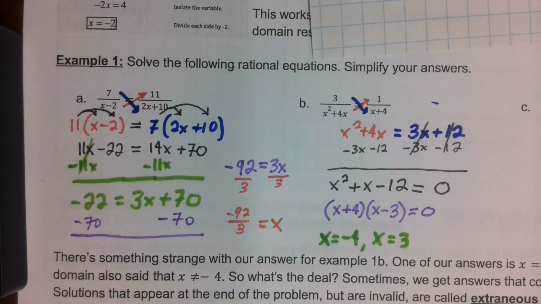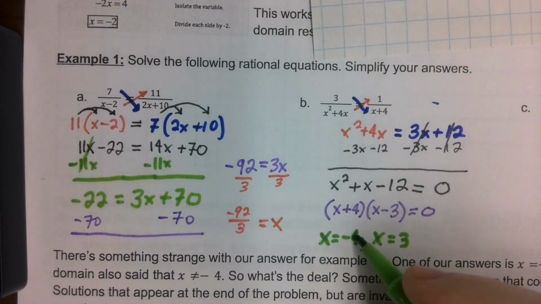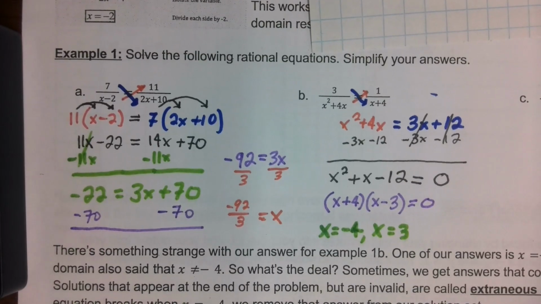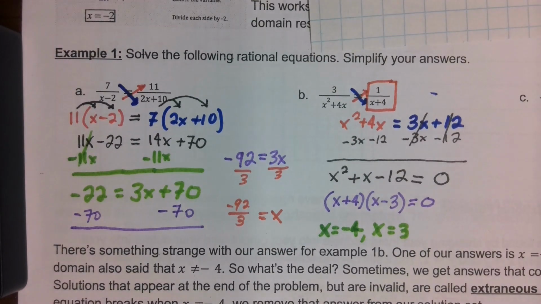But you may notice something a little bit strange about this answer. Look back at your two answers, and look back at the original problem. Is there an issue that we see with one of our answers? Well, the issue comes when we take a look at our right rational expression, 1 over x plus 4.